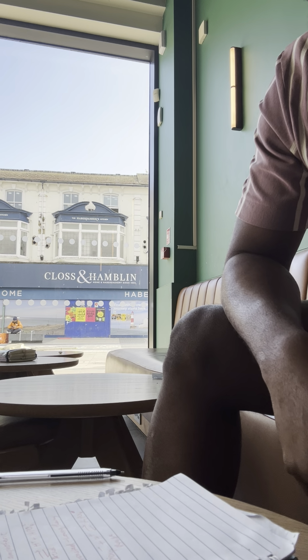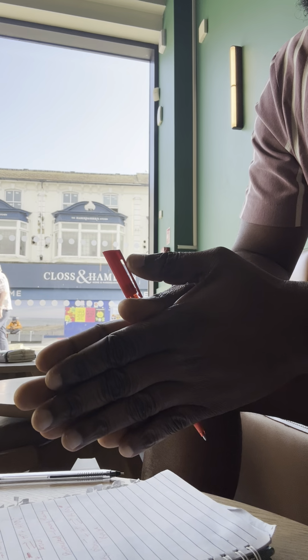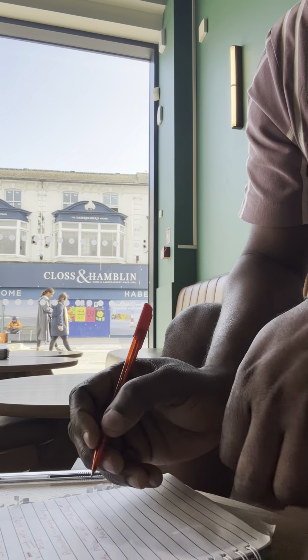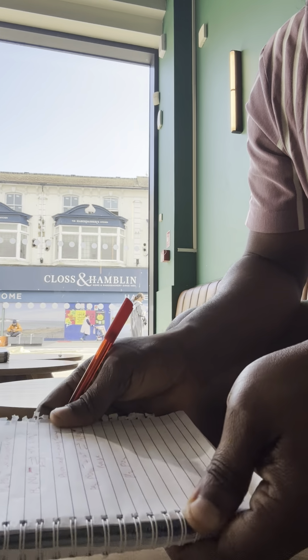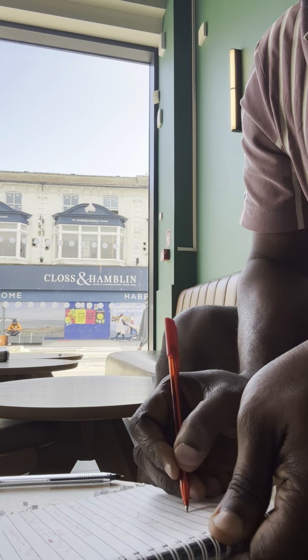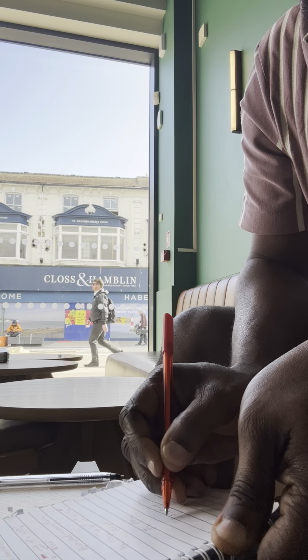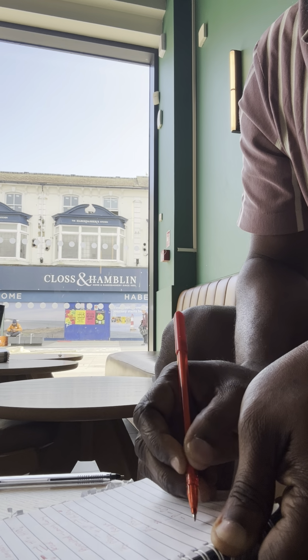Question 4A2 is asking us to draw the structure of H3PO3. The structure of H3PO3 looks like this, with a P bonded to OH, OH and OH.